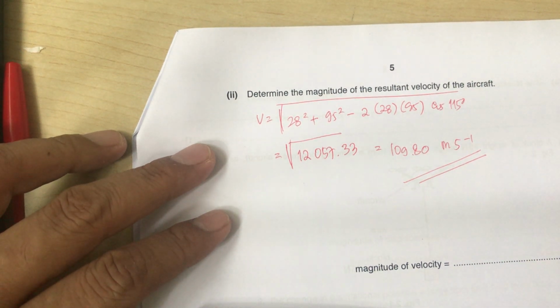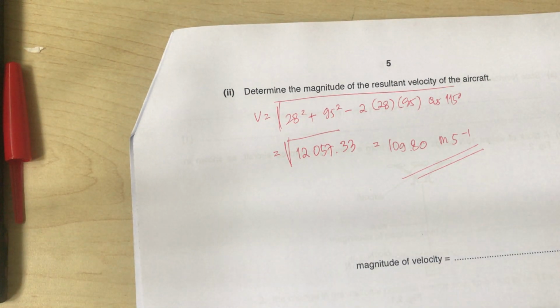Yes, this is the resultant velocity. Okay, continue to the second question.